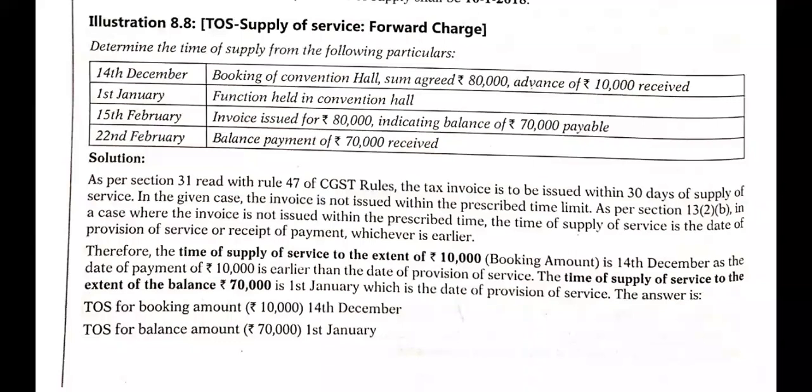Now, as per section 31 and rule 47 of the CGST rules, the tax invoice is to be issued within 30 days of supply of services. In this case, the invoice is not issued within the prescribed time limit. As per section 13 subsection 2 clause B, in a case where the invoice is not issued within the prescribed time limit, the time of supply of such services is the date of provision of services or receipt of payment, whichever is earlier.